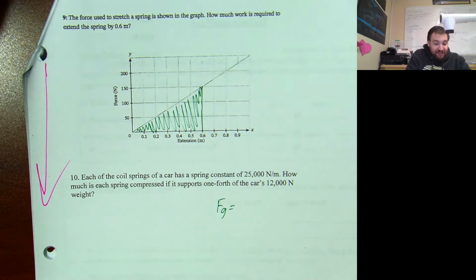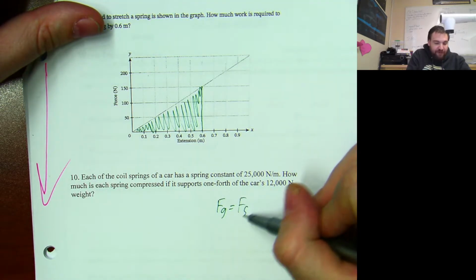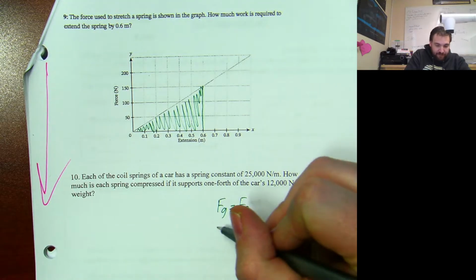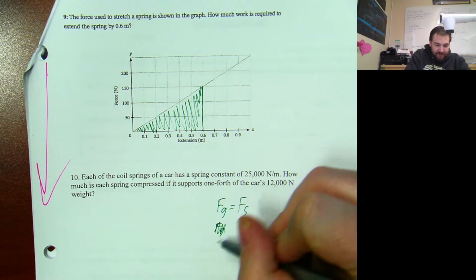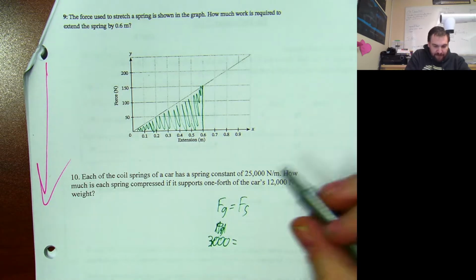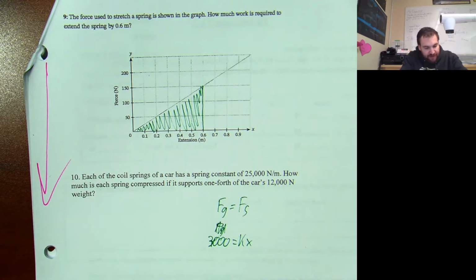Oh, and this one's not a work question. This is just an FG equals F spring question. So I could have taken 10 out, I guess, technically. So it's just going to be 3,000 equals kx. And we know k, so we can find x. And that's it. So 10's actually slightly easier. Does this help?